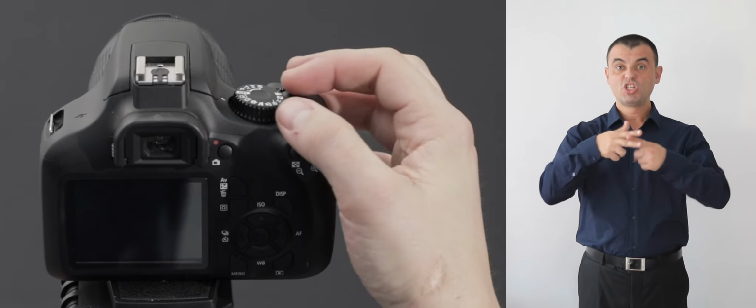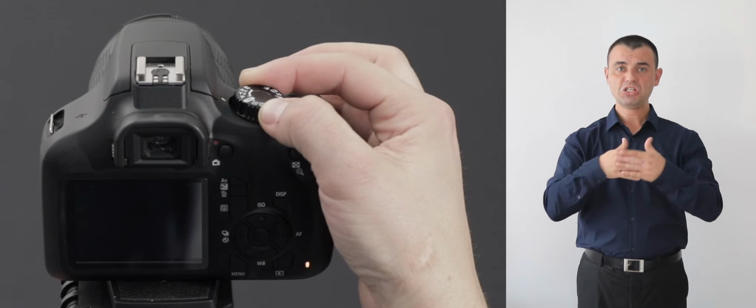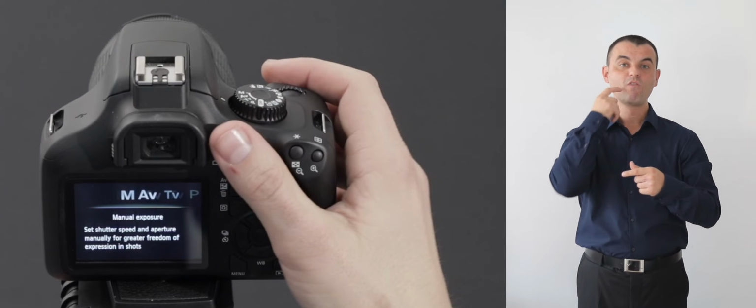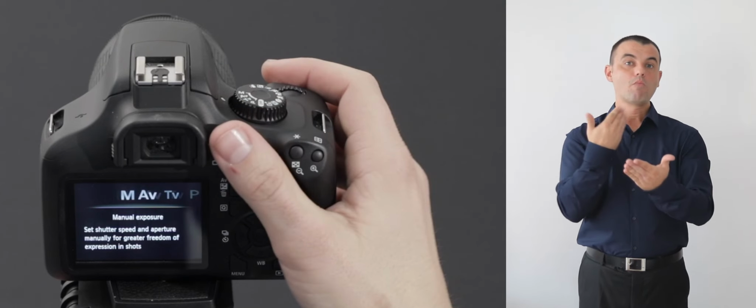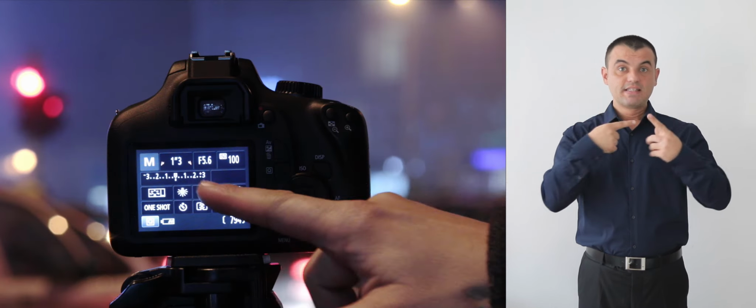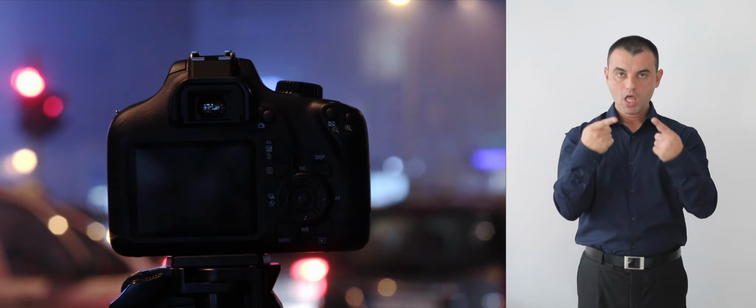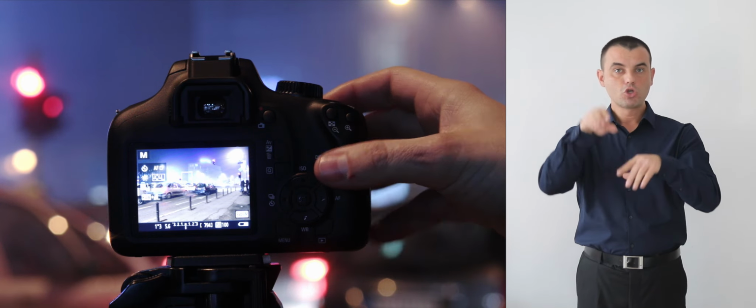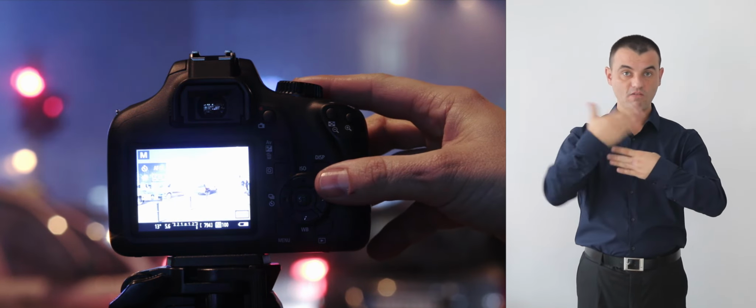A more advanced way to make photos is setting up the camera manually in manual mode, which is marked with the letter M. It enables the photographer to have creative control over aesthetics of the photos and to control brightness. Brightness in photography is called exposure. Setting brightness is making balance between ISO, shutter speed and aperture.